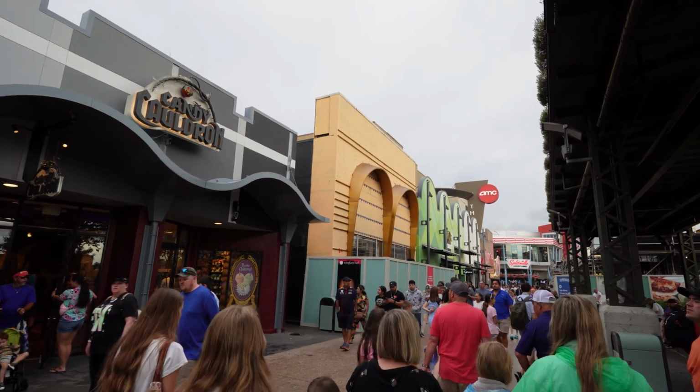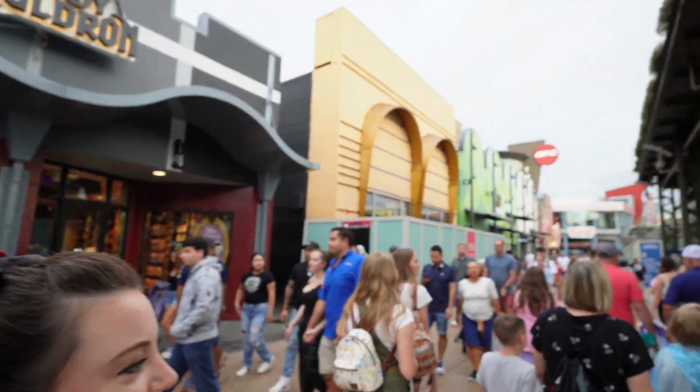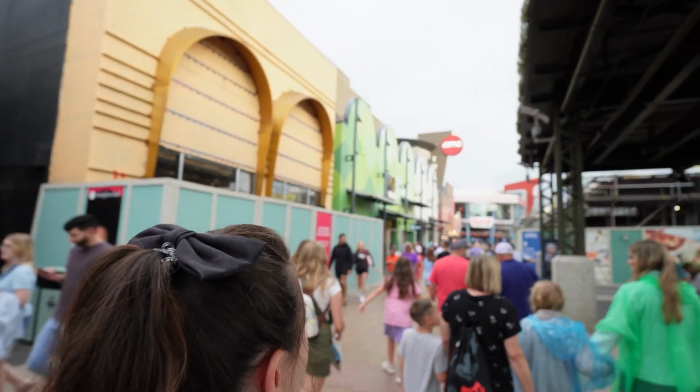There's only one place down here left that we've never eaten at together. Do you think you know what it is? Is it House of Blues? I don't know, we'll see. I already tried to make her think that it was Splitsville, but we've already eaten there before.